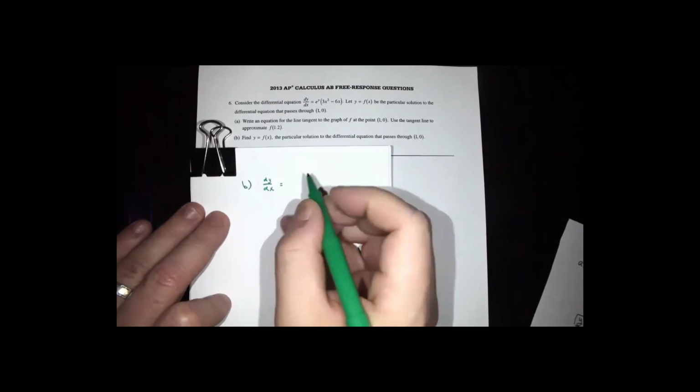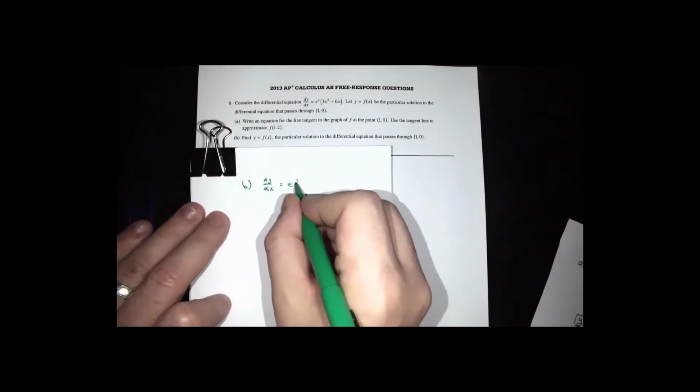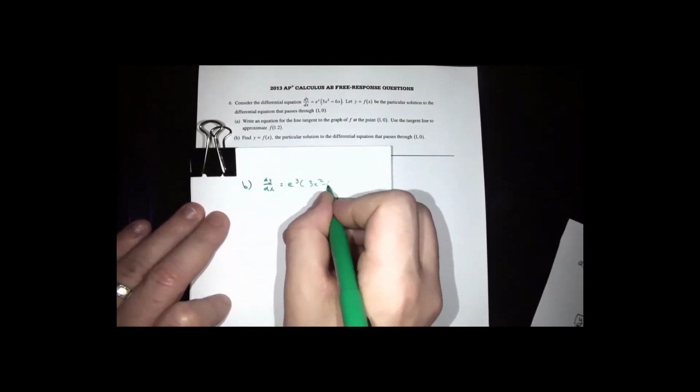This problem asks us to find the particular solution to the differential equation that goes through 1 comma 0. So for part B, we'll take the differential equation provided, dy dx equals e to the y times 3x squared minus 6x, and we'll separate the variables.